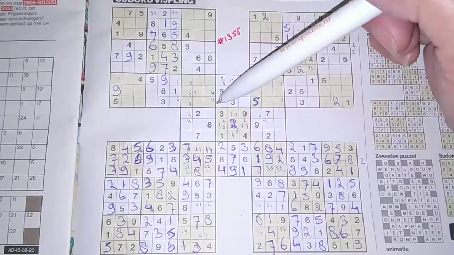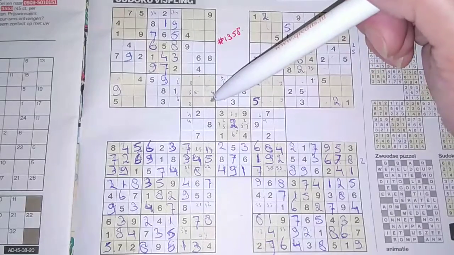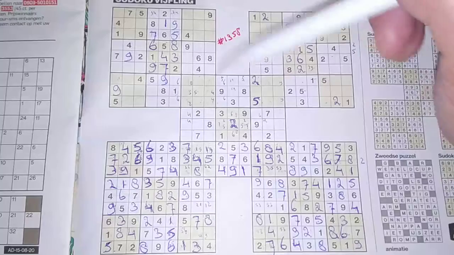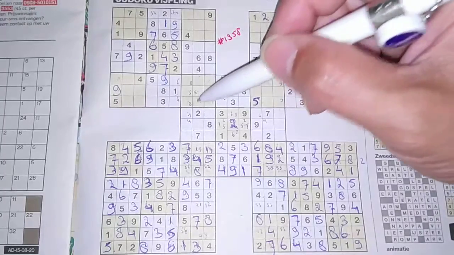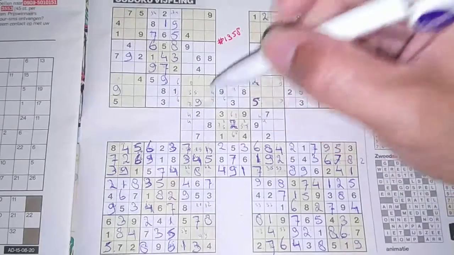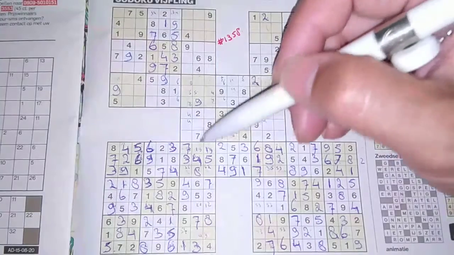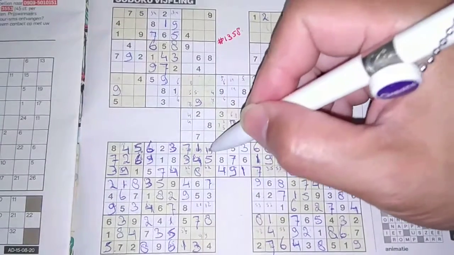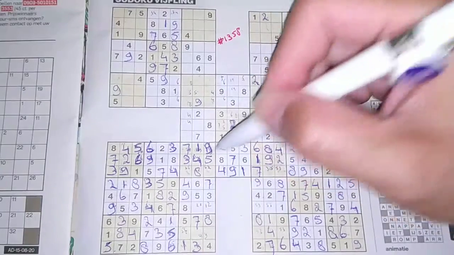So on the last row, the only 3 places for the 9 should be here, or there. We see here 9, no 9 there. Here 9, no 9 there. The only place for the 9 should be there. Now I have a 9 here, so this cannot be a 9 anymore. This should be a 1, and this should be the 9.